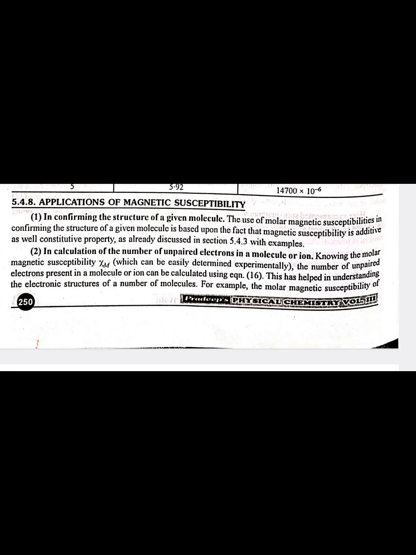Application of magnetic susceptibility. Number 1, in confirming the structure of a given molecule. The use of molar magnetic susceptibility in confirming the structure of a given molecule is based upon the fact that magnetic susceptibility is an additive as well as constitutive property, as already discussed above. Number 2, in calculation of the number of unpaired electrons in a molecule or ion.